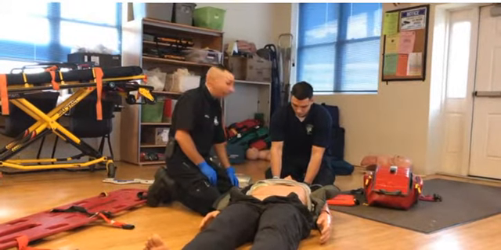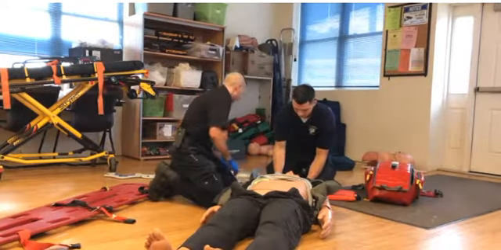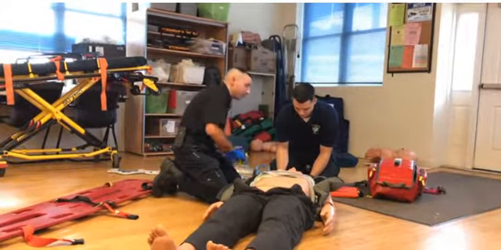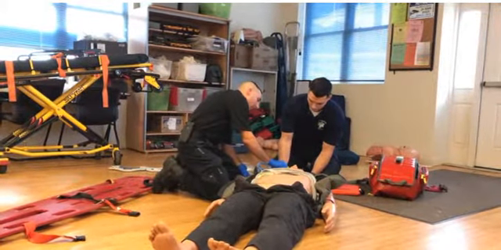Next thing I need to do is assess my patient's airway. So we're going to open that airway using a jaw thrust maneuver. We can remove this hat. When I open the airway, what do I find? Patent. Airway is patent. Good. We're going to measure and insert an OPA.